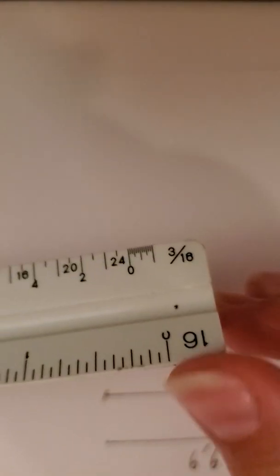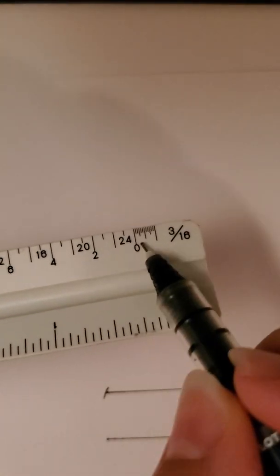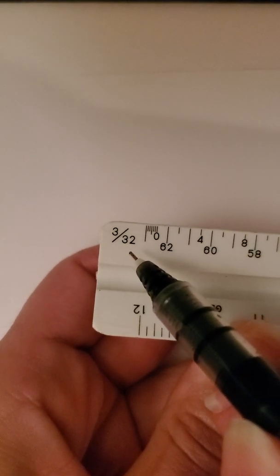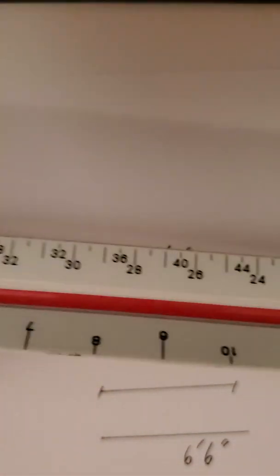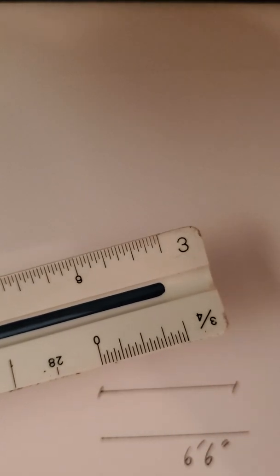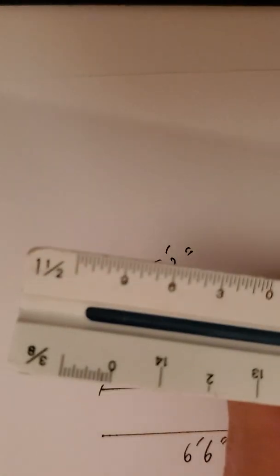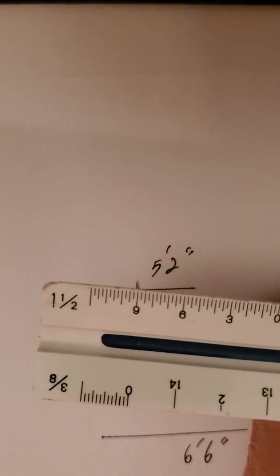Then on the other edge, you have 3/16 of an inch scale, and that one has its own fractions as well. That goes from right to left all the way to the other side of the scale. On this side, you have 3/32, and it has its own divisions or fractions. And on this side, you have 3-inch scale, which means 3 inches equals a foot in real life. And on this side, you have 1.5, so it means 1.5 inches equals a foot in real life.